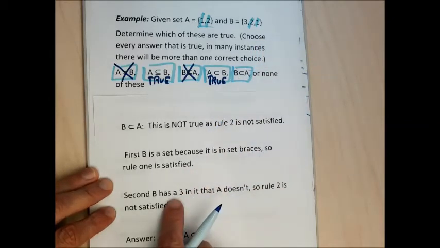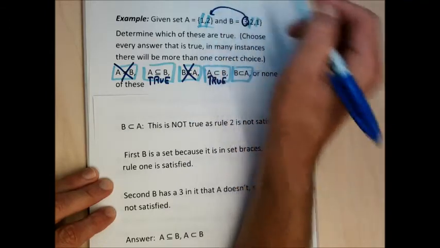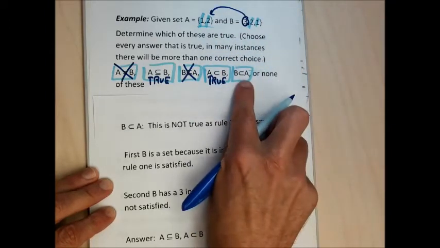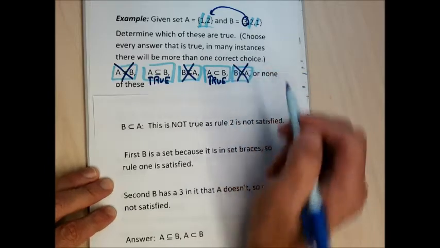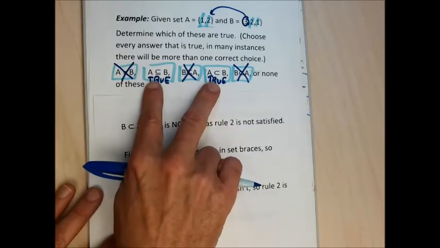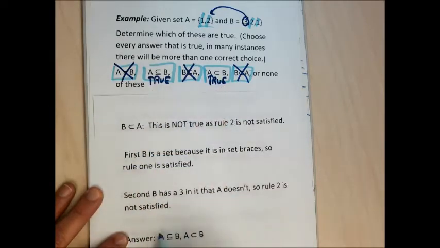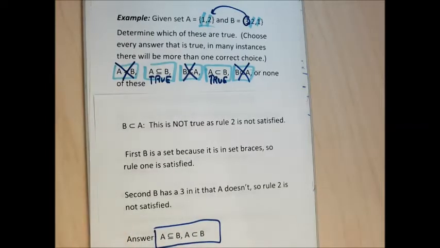Second, B has to be contained in A, and B has the number 3 in it that's not in A. So this violates the second of the 3 rules. So that's not true because it needs to make all 3 rules satisfied to be a proper subset, which it doesn't. So the only choices that were true were the 2 choices that have A a subset of B and A a proper subset of B. So the answer that I wrote for this problem is A is a subset and A is a proper subset of B.